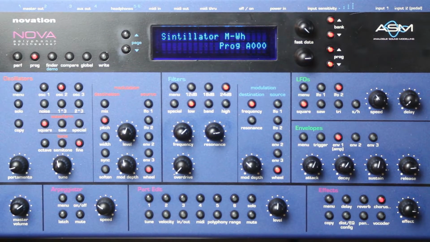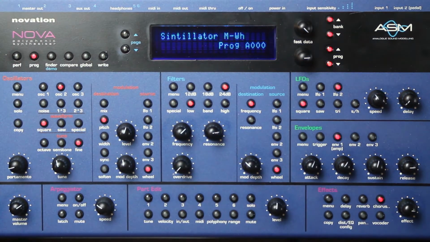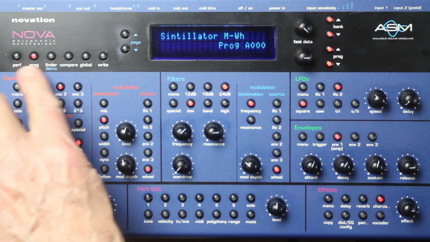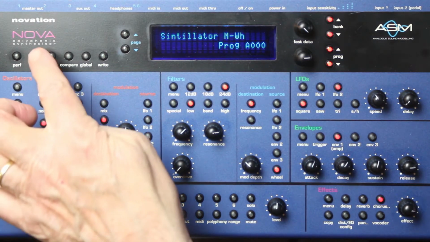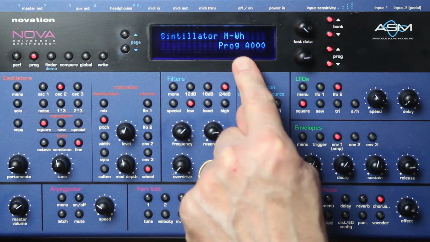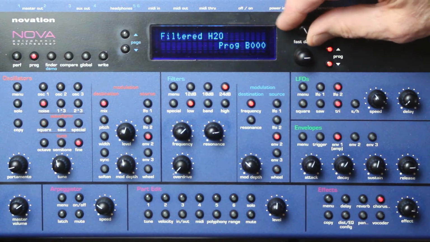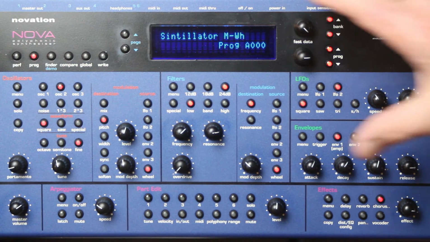Now, there's two primary modes in this machine, performance and program. These two buttons over here determine which mode you're in. At the moment we're in the program mode. You can see that because it says it on the display here. This control selects between the B bank and the A bank. So there's 256 programs in this unit, and there are 128 performances. We'll talk about performances in a minute, but we're just on the A bank at the moment.